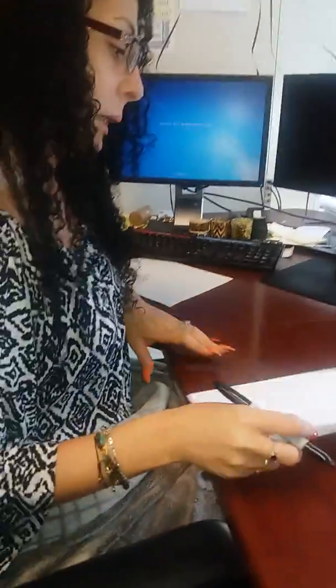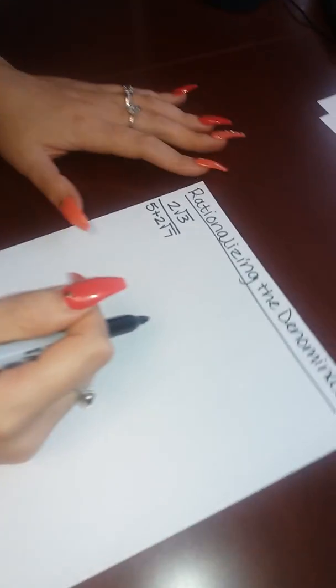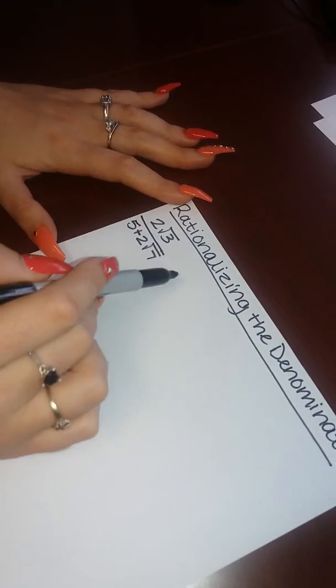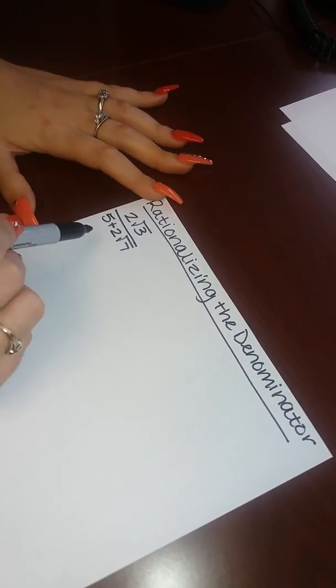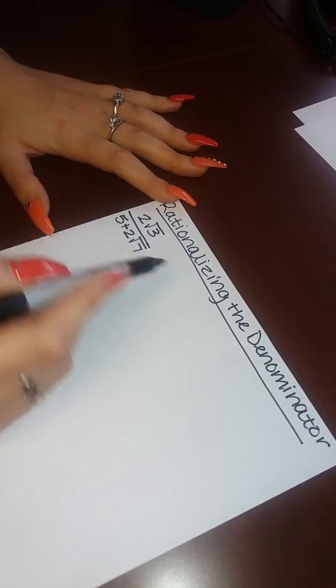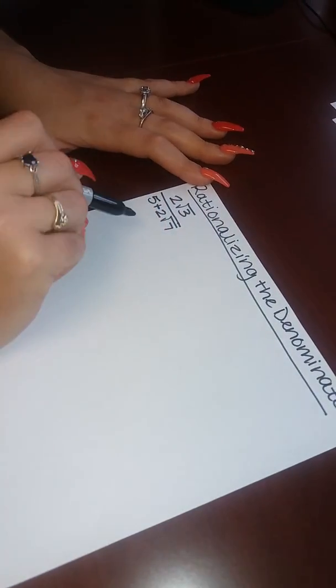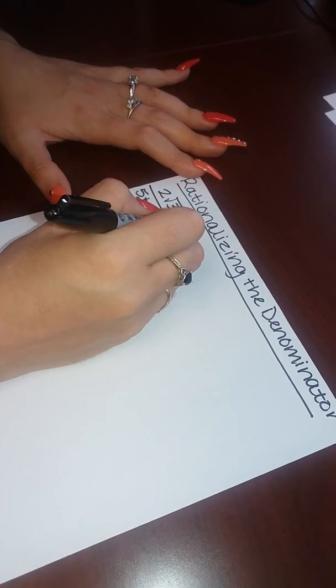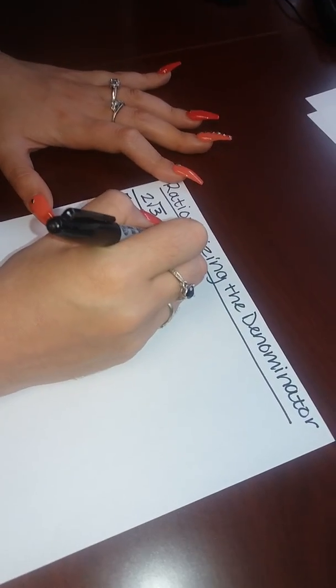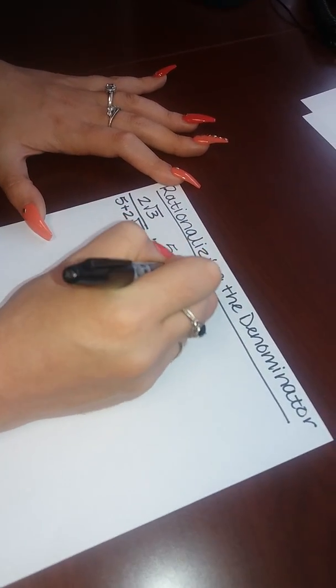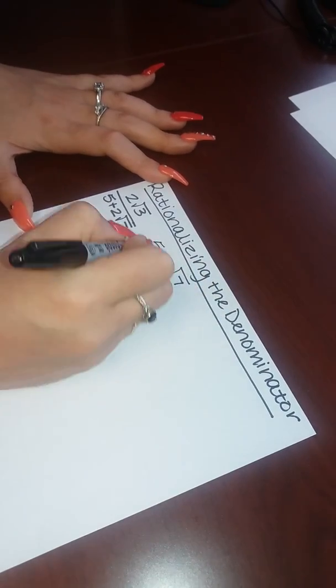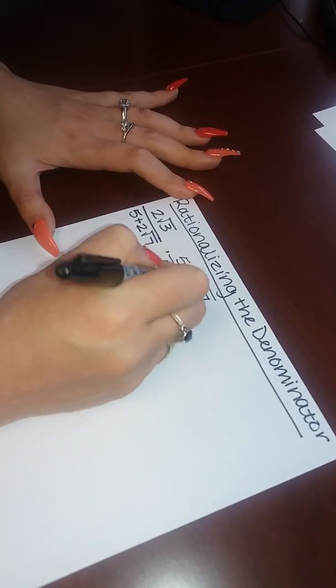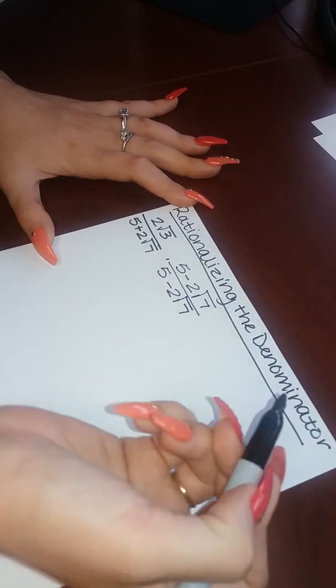And I have one more problem for you. Again, with rationalizing the denominators, we have 2 radical 3 in the numerator, and underneath we have 5 plus 2 radical 7. Again, we're going to multiply by the inverse. So we're going to multiply this by 5 minus 2 radical 7 over 5 minus 2 radical 7.